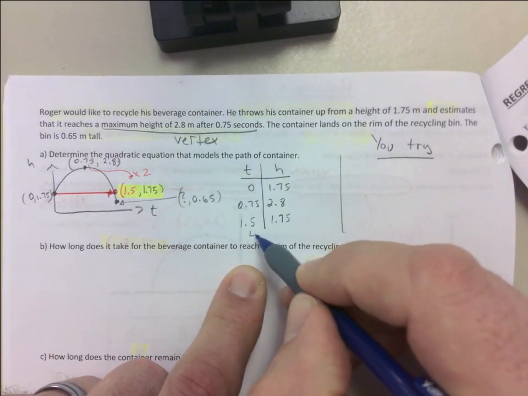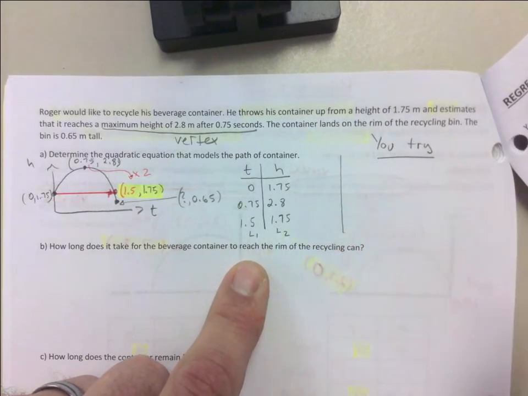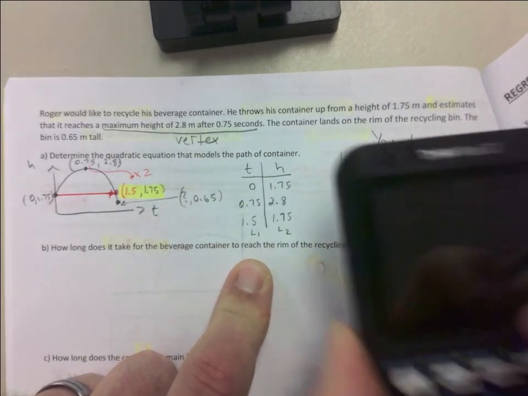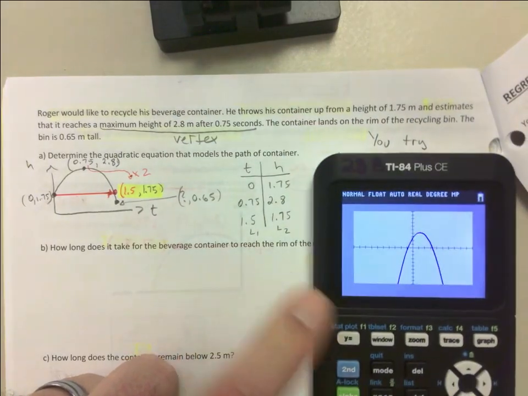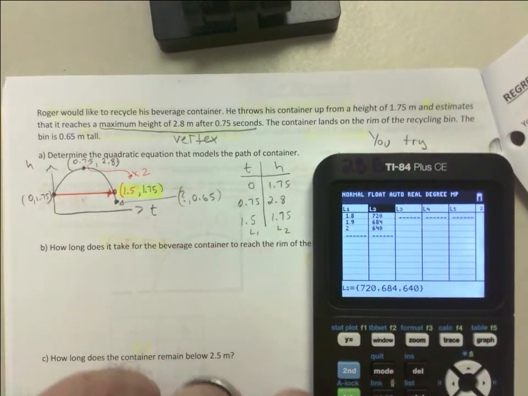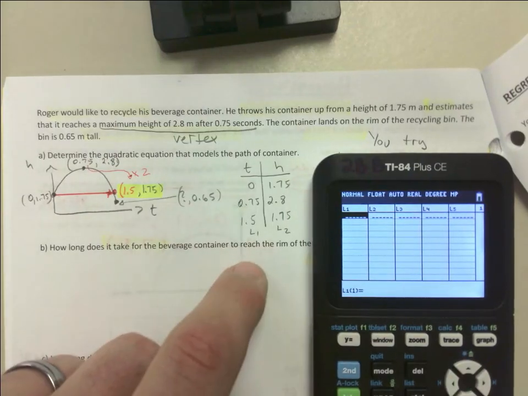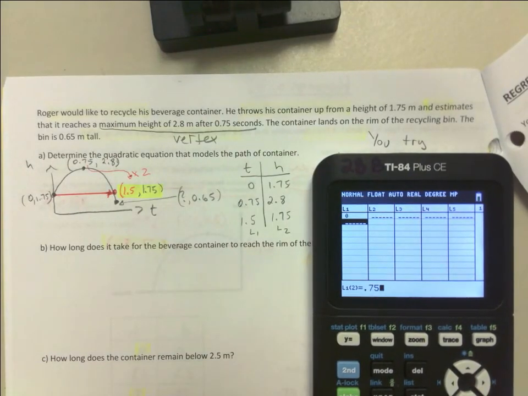Okay, this goes into L1, this goes into L2. Let's go ahead and type that in. Stat, calc, clear everything that's in L1 and L2, 0.75, 1.5. Then it's 1.75, 2.8, 1.75.